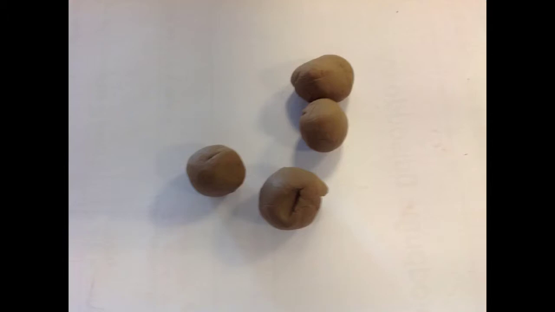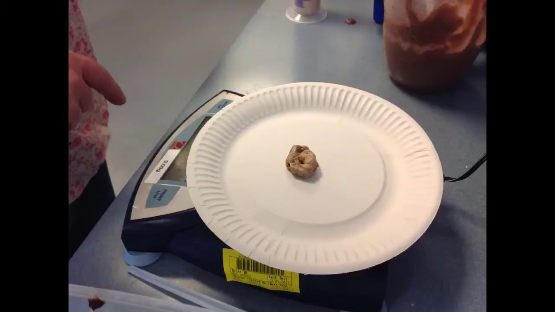So why was pressure better than coverage on its head? Because it would hurt more. Excellent. So, first of all, we decided we had to weigh each of the poos. A bit sticky for some of them. And we weighed them. We weighed the plate, and then we weighed the poos on the plate, and took the weight of the plate away from the poo in the plate. We got the weight of the poo.